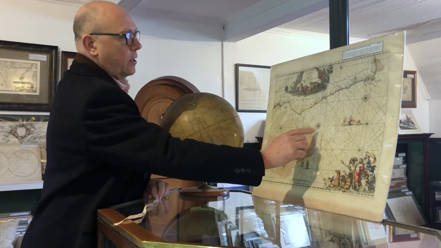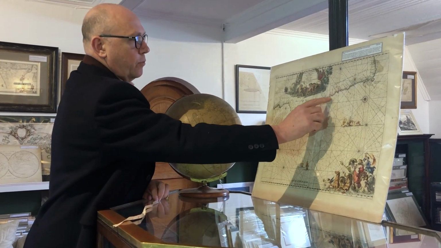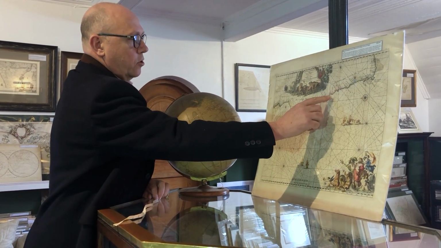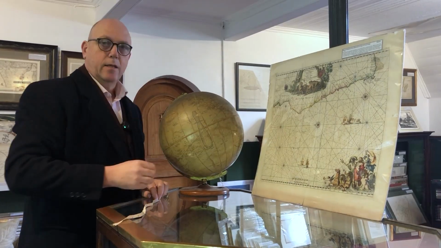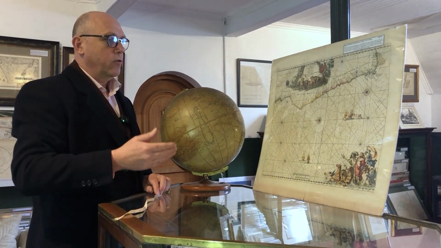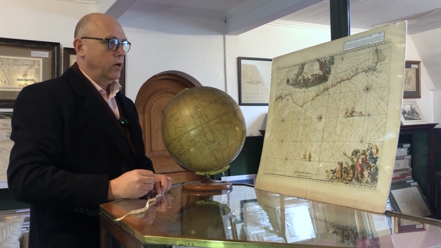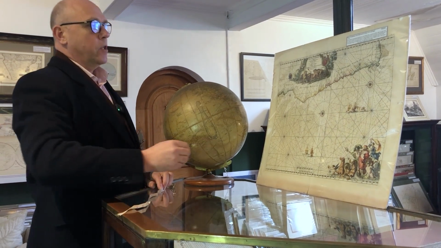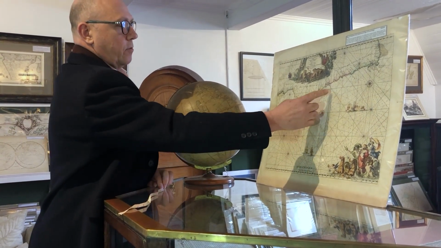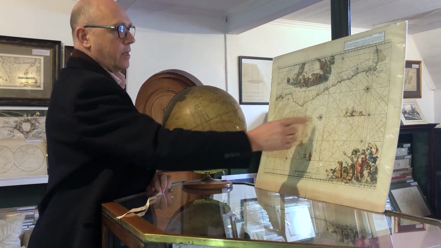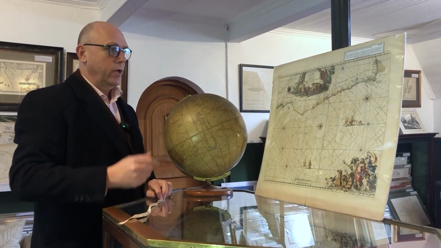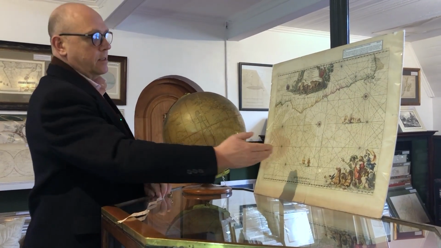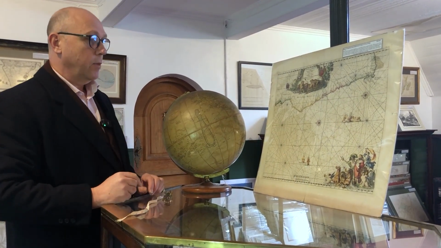So if you can find a certain point by the coast, then using trigonometry and tracking the speed of the ship, and of course taking readings from the stars and other celestial objects, you can then work out from deduction using these angles and using trigonometry as to where you are. And so that's exactly what's happening with these rhumb lines.